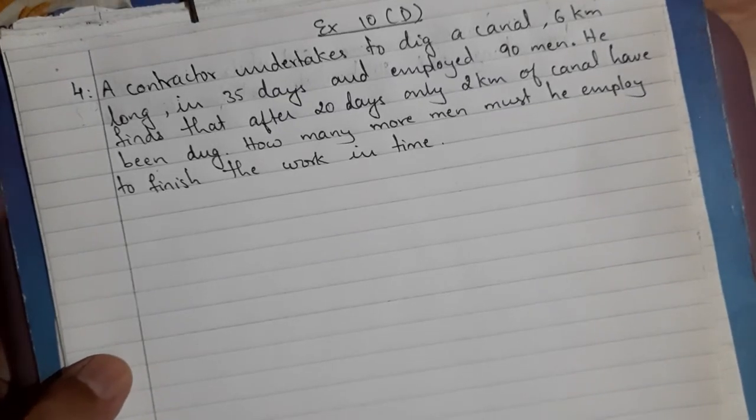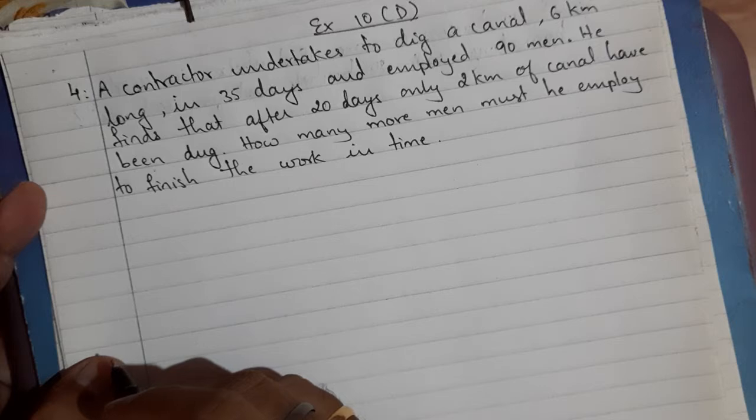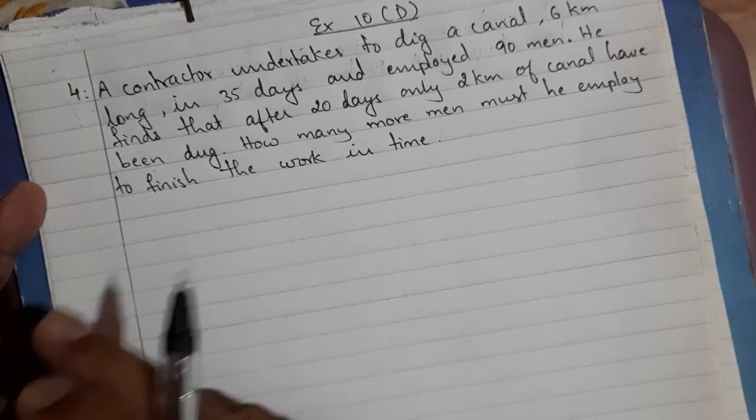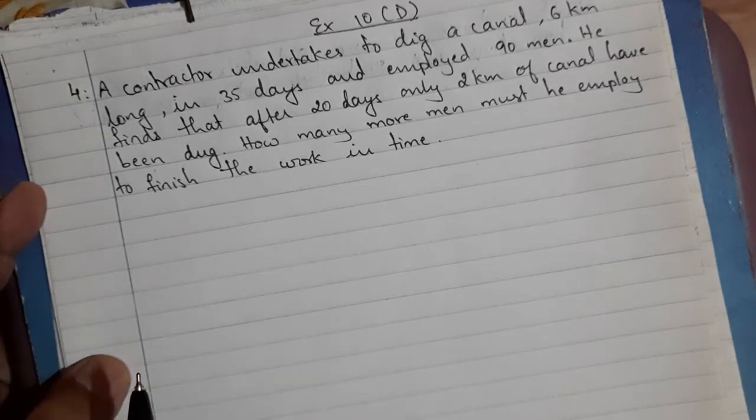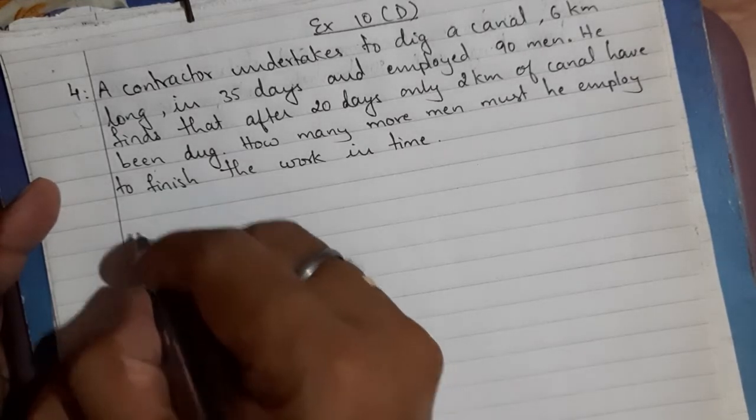Now when we have this kind of mixed question, where direct and inverse are both combined, or both conditions are direct, or both conditions are inverse, how do we solve this type of question? Solution.